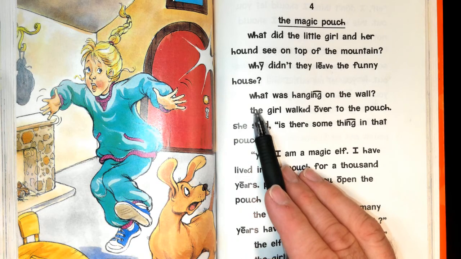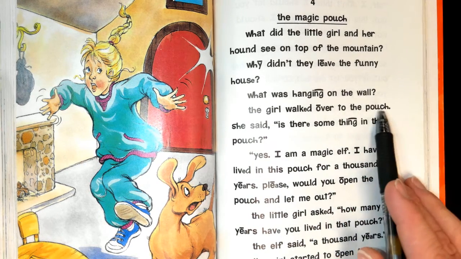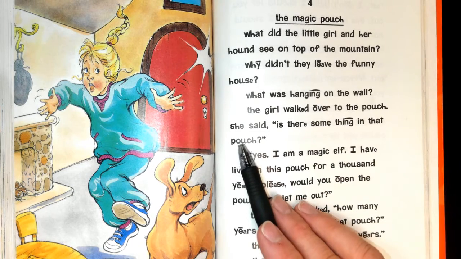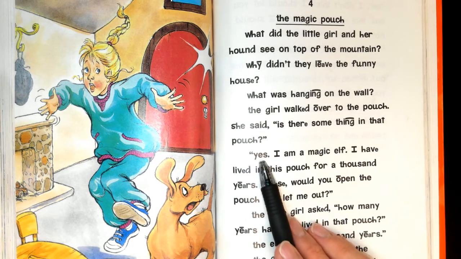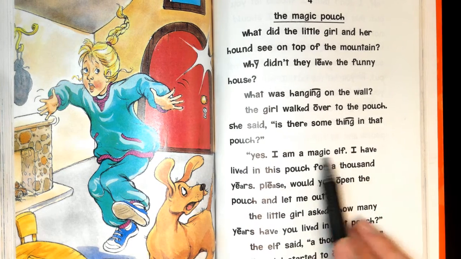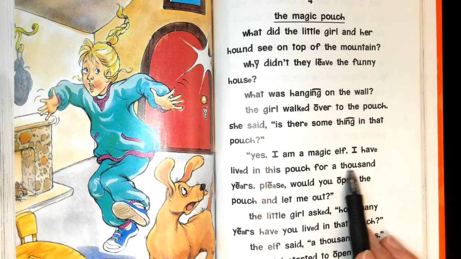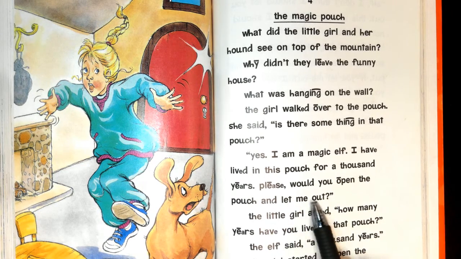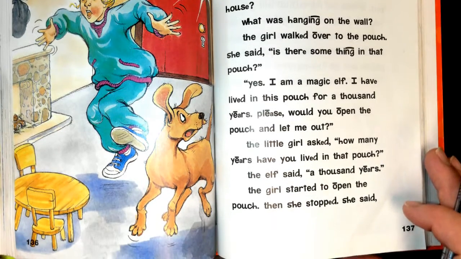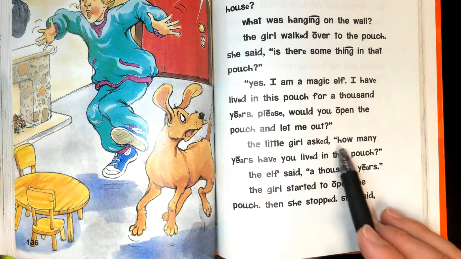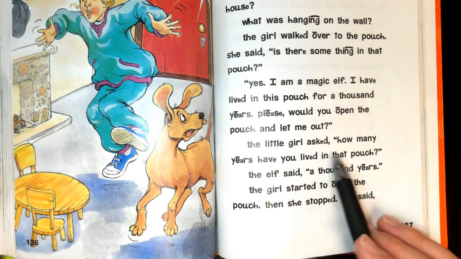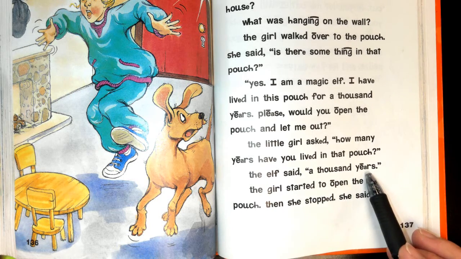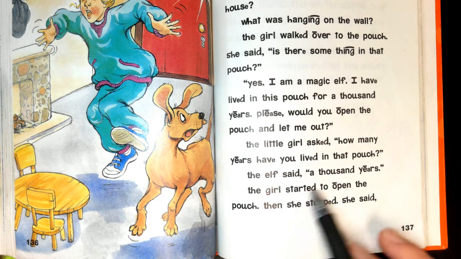Okay. The girl walked over to the pouch. She said, "Is there something in that pouch?" "Yes, I am a magic elf. I have lived in this pouch for 1,000 years. Please, would you open the pouch and let me out?" The little girl asked, "How many years have you lived in that pouch?" The elf said, 1,000 years. The girl started to open the pouch.